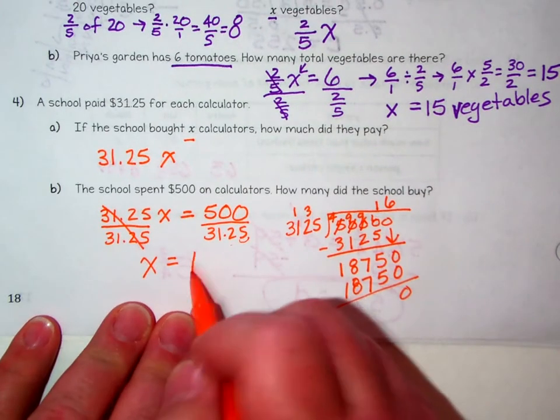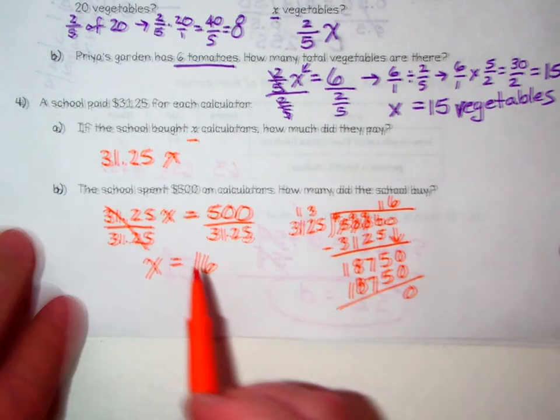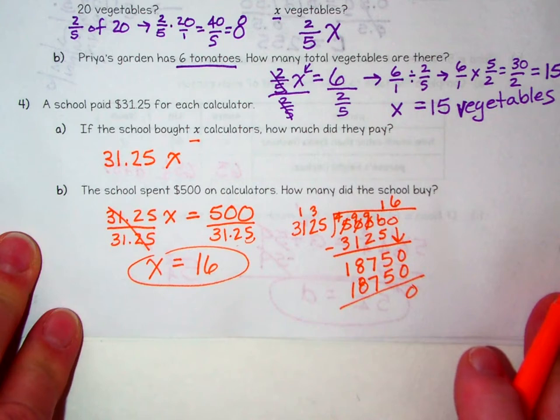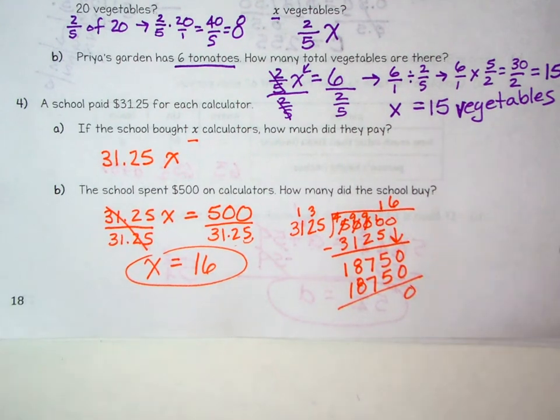So in this case, x equals 16. So they can buy 16 calculators. All right.